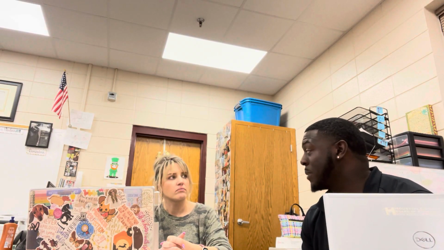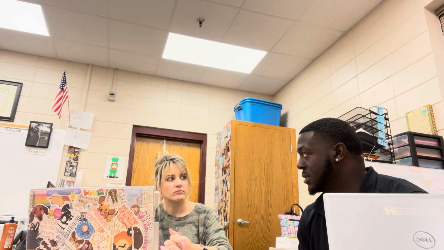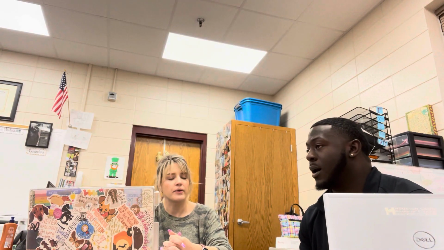So with ELA, for the first day, there are going to be two passages and three multiple choice questions. The first question is going to be for the first passage. The second question is going to be for the second passage, and then the third one is going to be for both of them. And then after that, there's going to be a short constructive response. So that's going to be around 3 to 4 sentences of them answering a prompt. And then they're either going to have to do an informational essay or an argumentative essay.